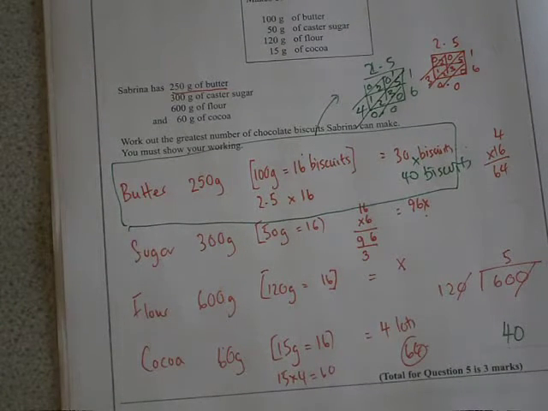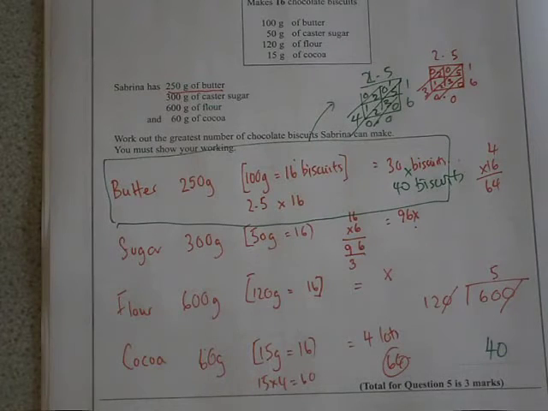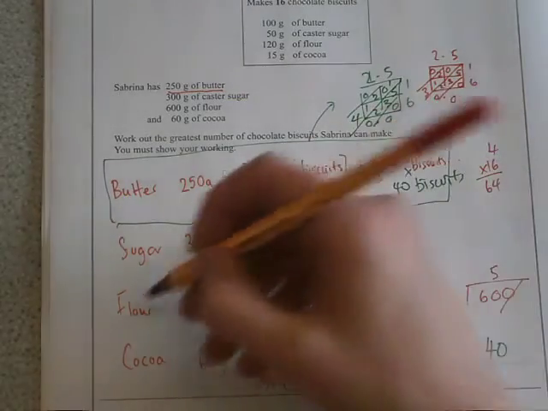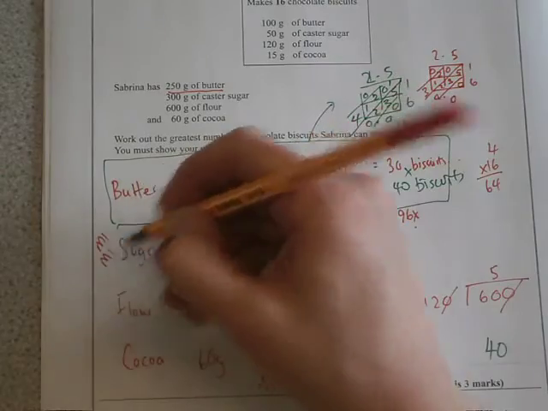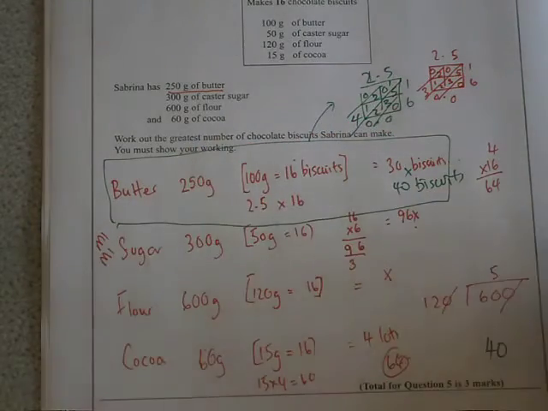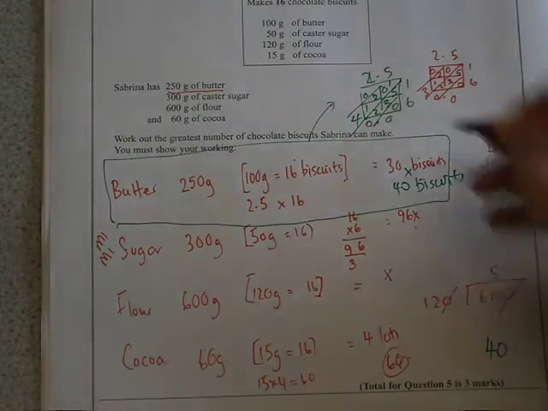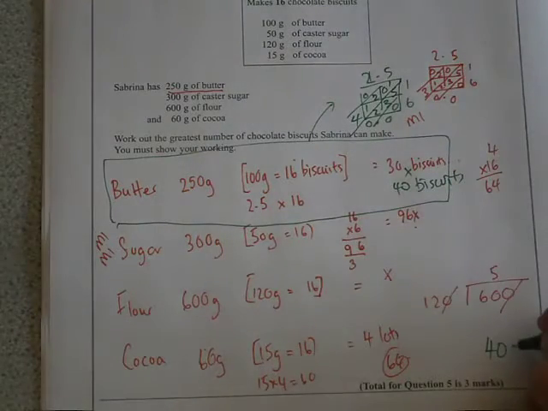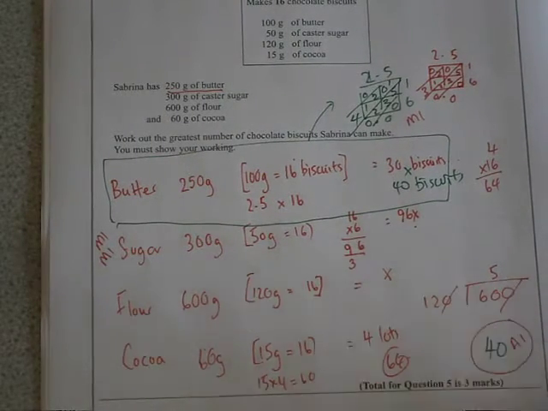Now there are a number of different ways that you can go about this, but I'll just talk you through the marks there. So as long as you have found a method of working out how many biscuits there are, you'll get 2 marks for that, so M1 and M1. Then you get another mark for working out what's left over, so this, and then you get an accuracy mark for your answer, which is 40. So just be careful on your lattice method and make sure that you look that up if you're not sure how to do it.